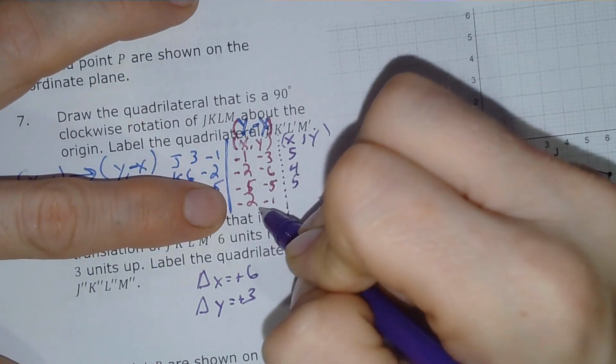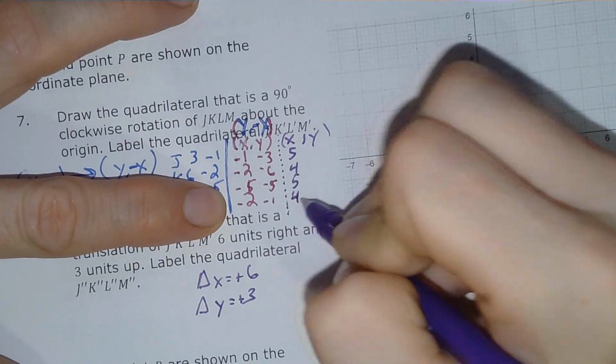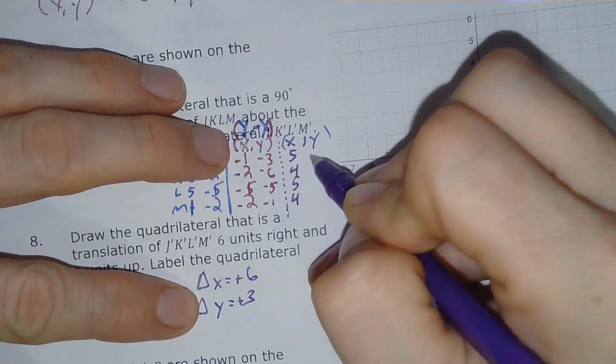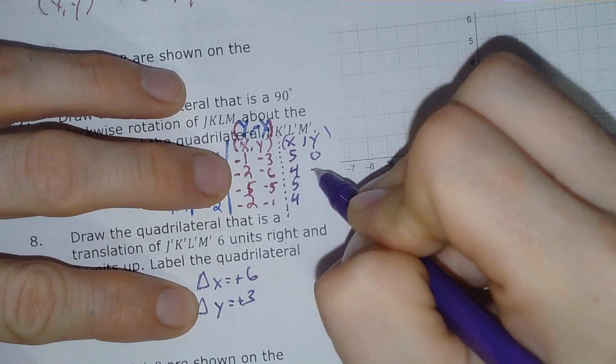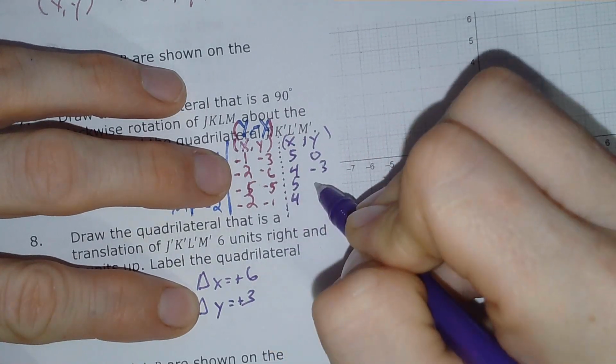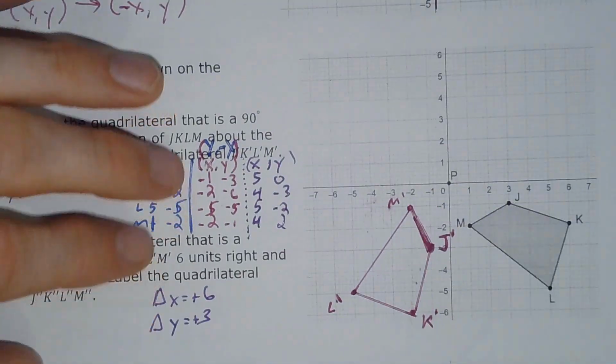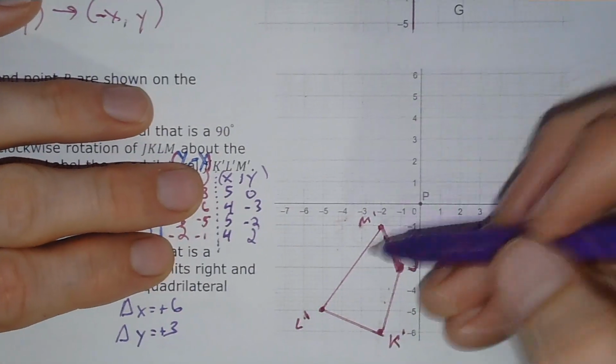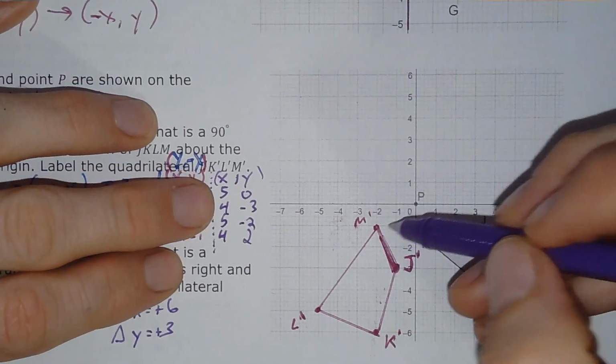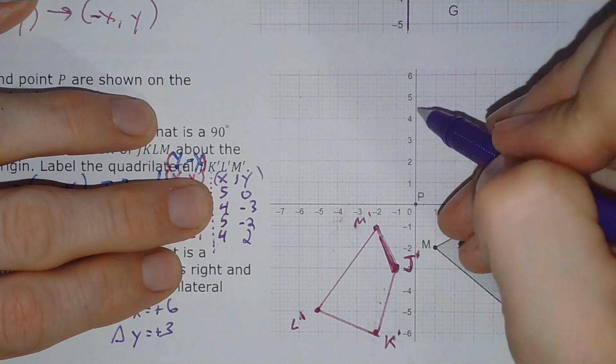And then 6 minus 2 is 4. Y coordinates, that'll be 0. And this will be minus 3. This will be minus 2. And then this will be 2. Okay, so my new M coordinate is going to be 5, 0.